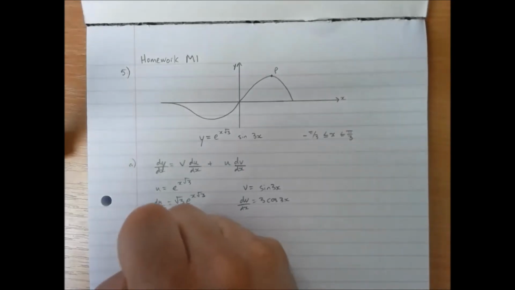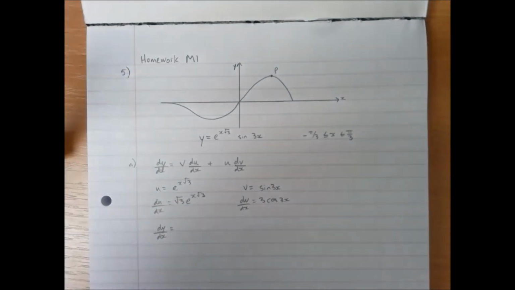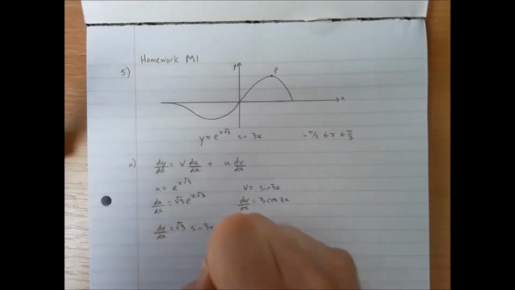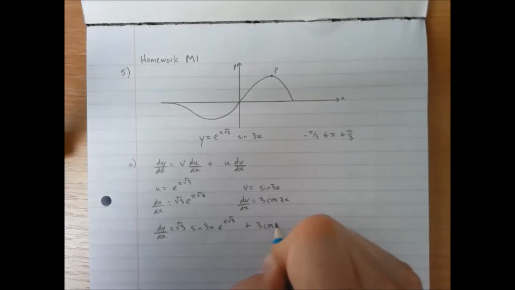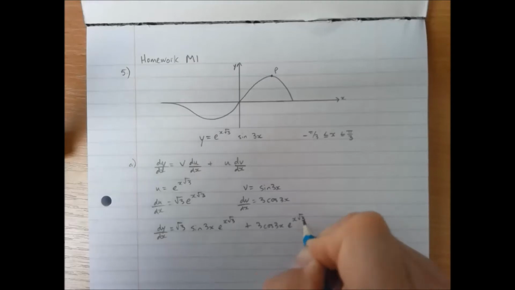So if I plug these values into the equation that I've got above, then I get sine 3x times root 3 e to the x root 3 plus 3 cos 3x e to the x root 3.